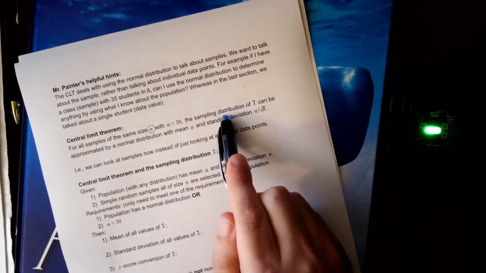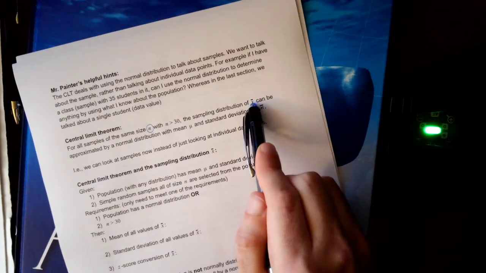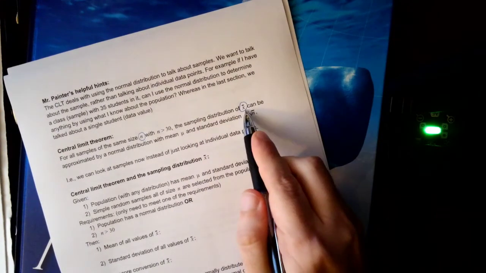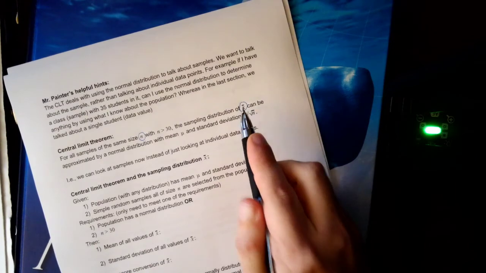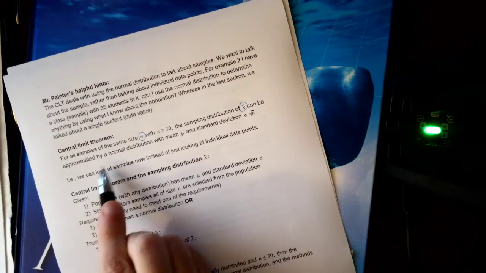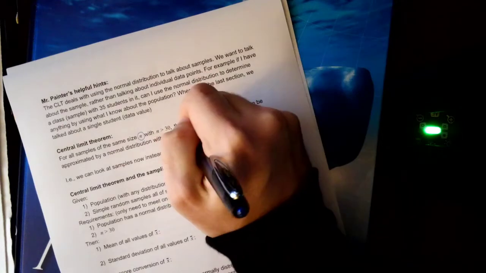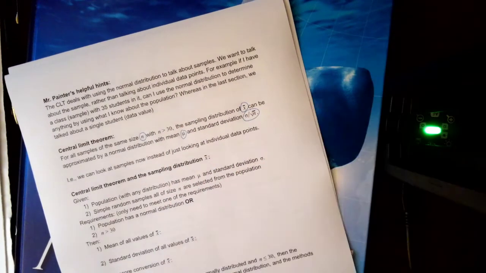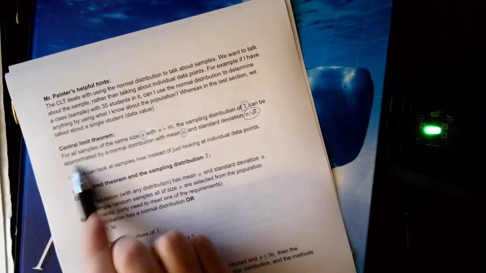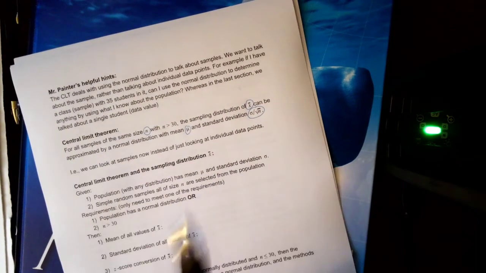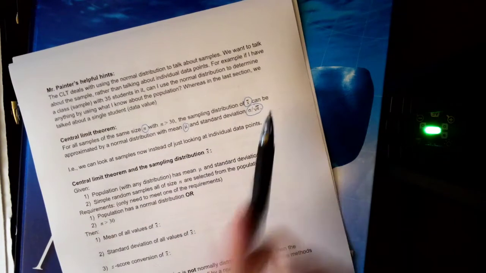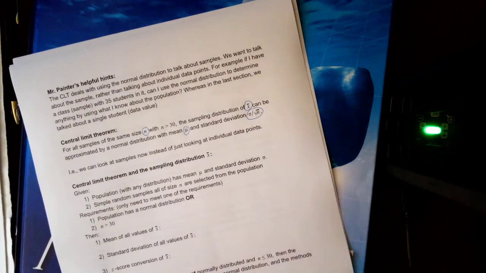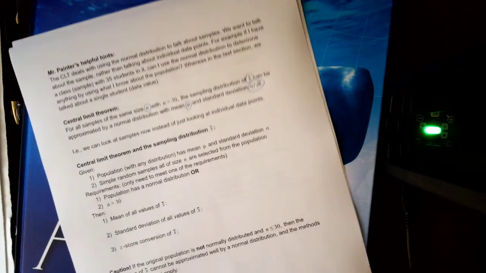The sampling distribution of the mean, of the average. So I'm also looking at averages. Normally we look at x values, right? Notice we're looking at x bars. Can be approximated by a normal distribution of mu and a standard deviation of sigma over square root of n. All this theorem is saying, in less mathematical terms, is we can look at samples now instead of looking at individual data points.